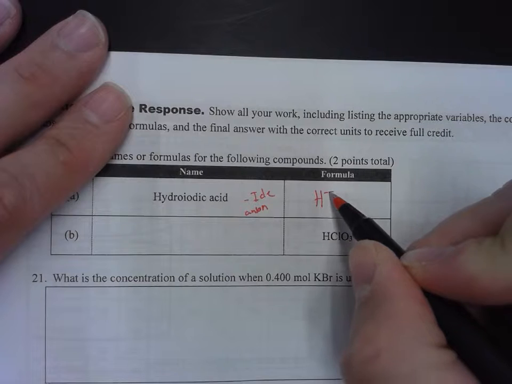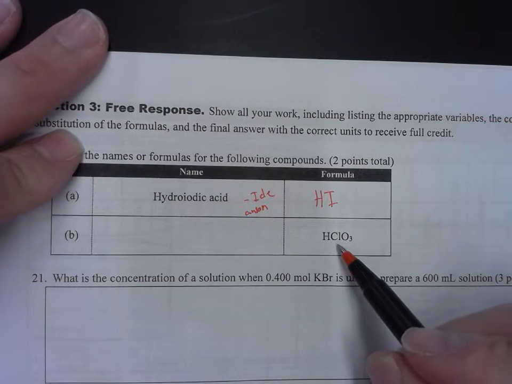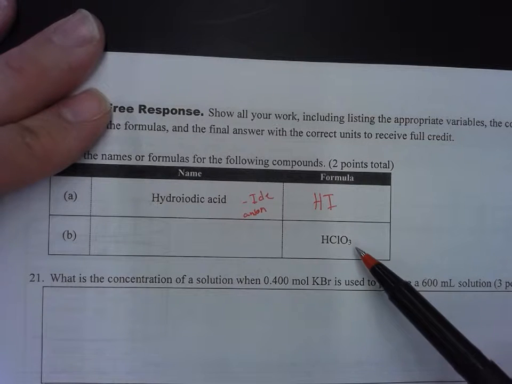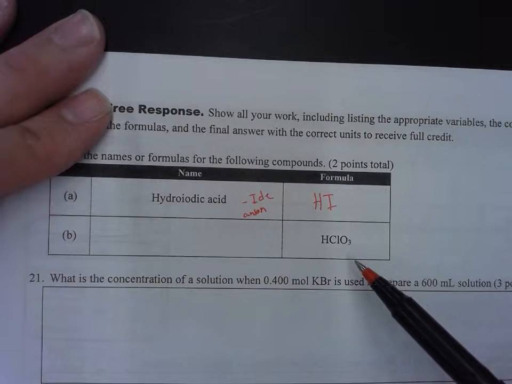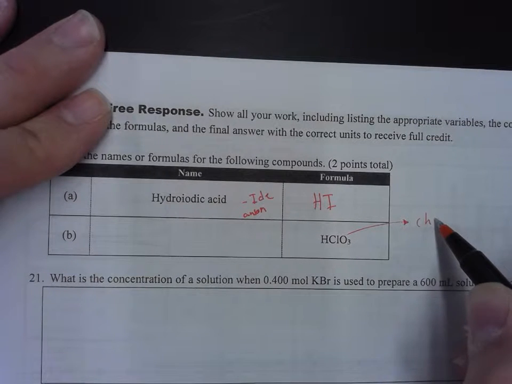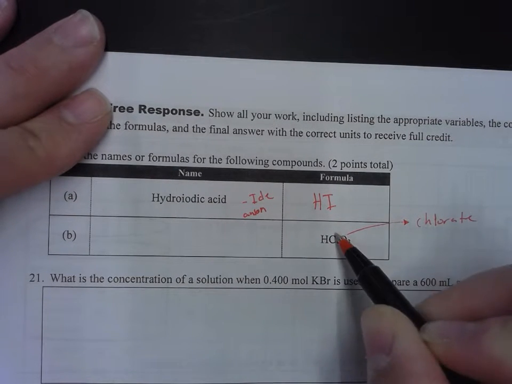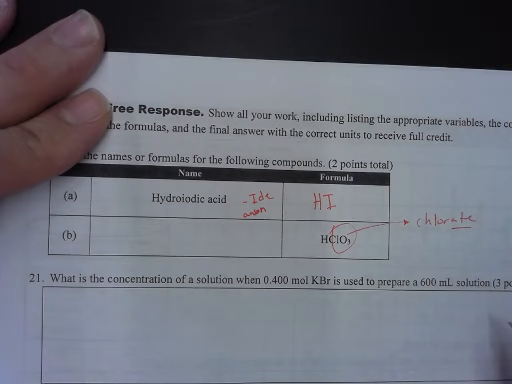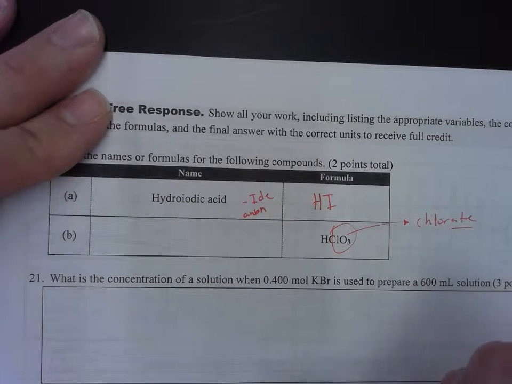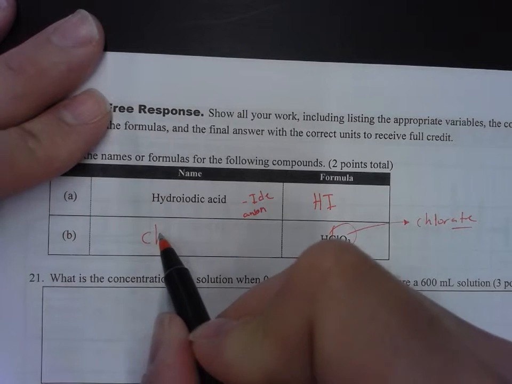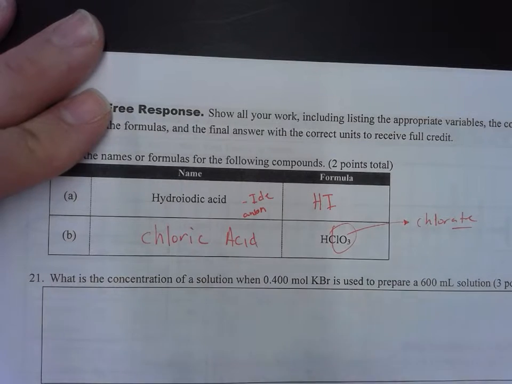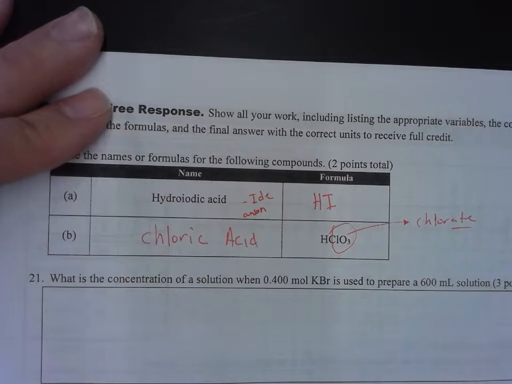That's just HI, your formula. Now ClO3 is chlorate. That's your anion, and if it ends in ATE, then your acid is going to end in IC. So this is chloric acid.